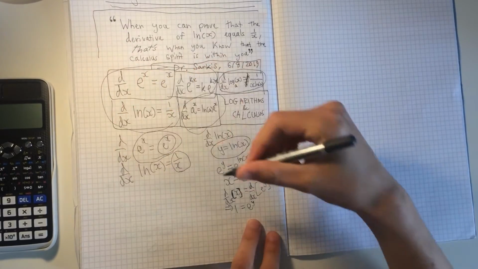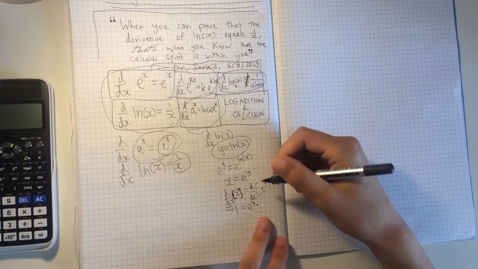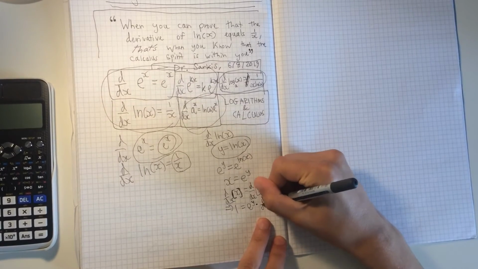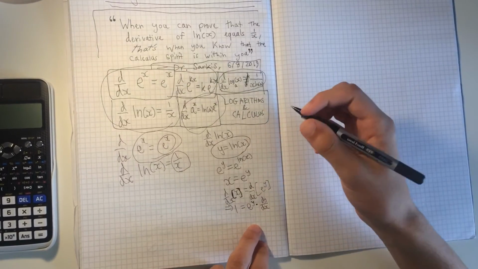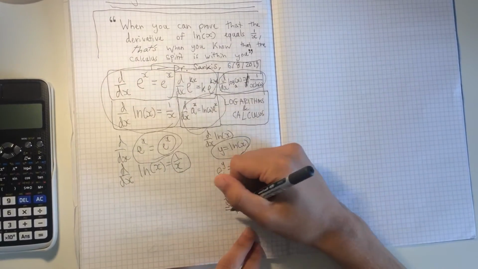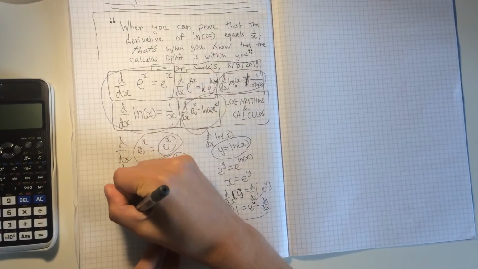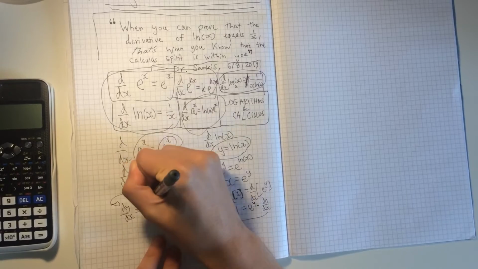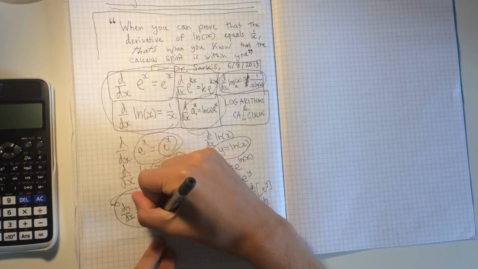It doesn't matter if it's x or y, but because y is a composite function of x, you're going to use the chain rule, and that's going to give you the same thing times the derivative dy over dx. And now if you want to find dy over dx, dy over dx is going to be equal to 1 over e to the y, right? But what is e to the y?